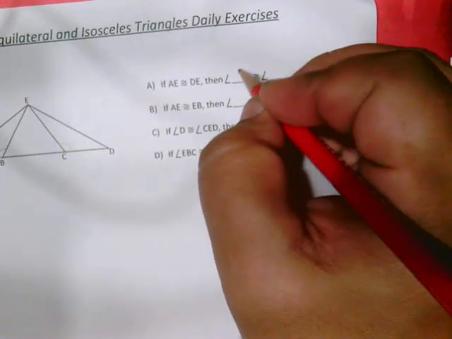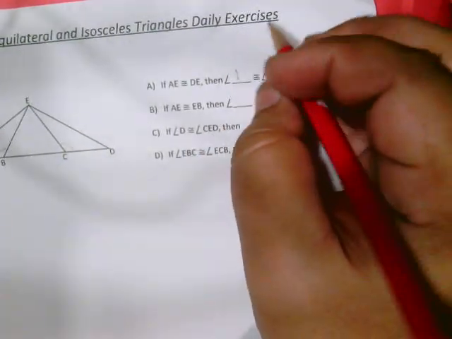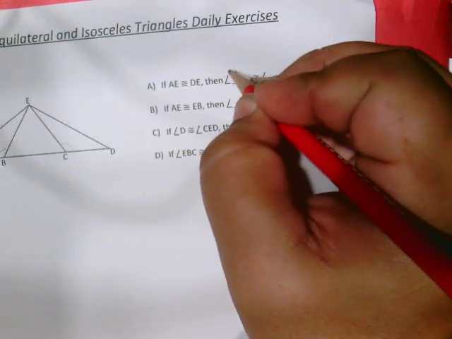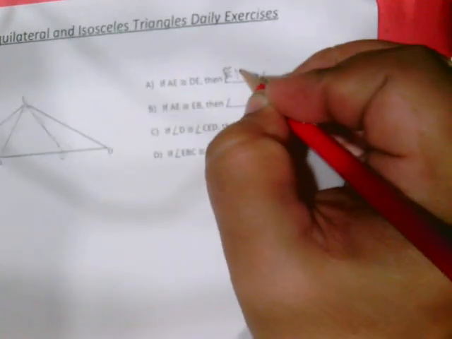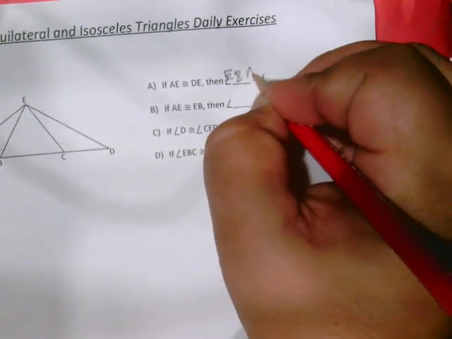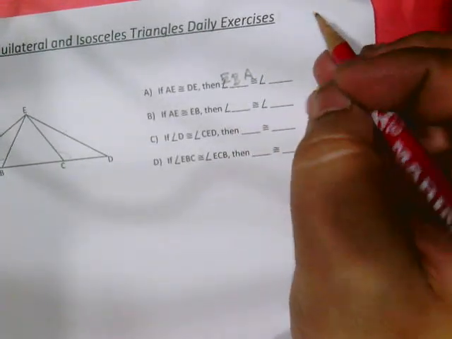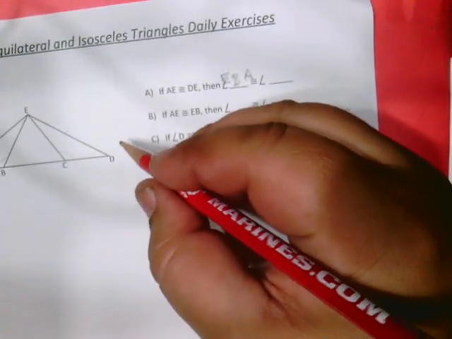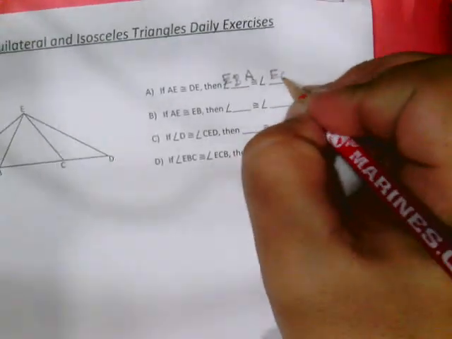So angle B, well, we're going to call it EBA, and we're going to call this one ECD.